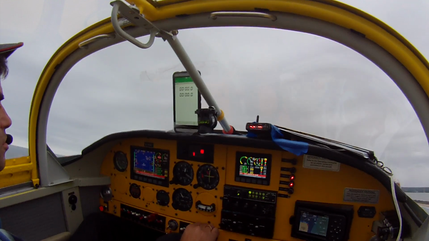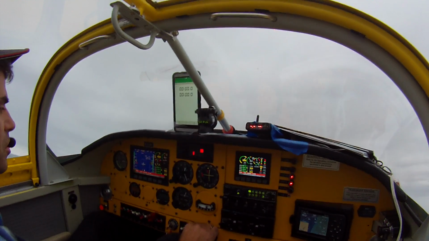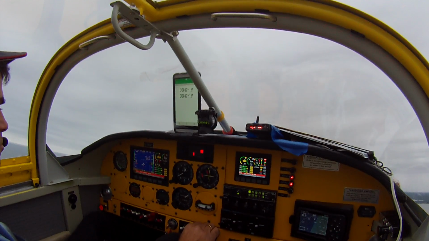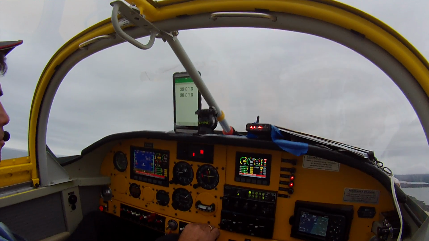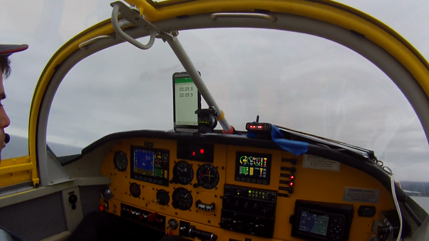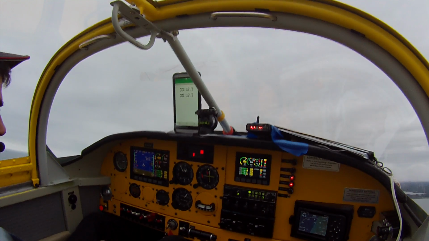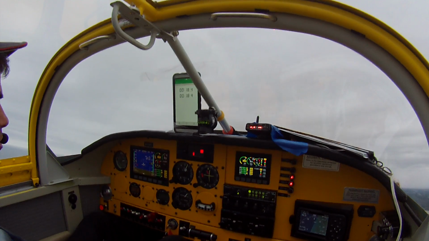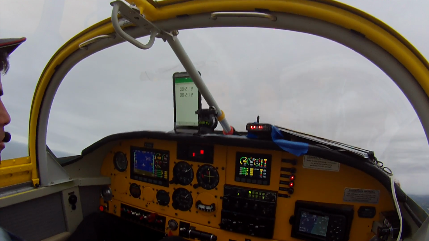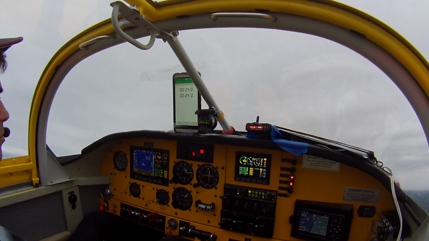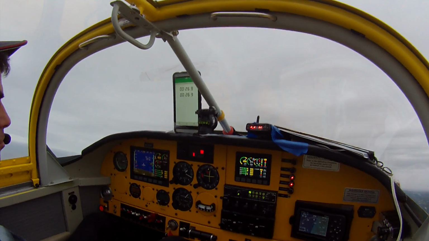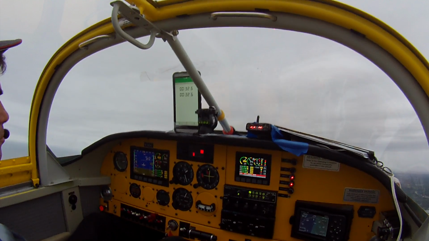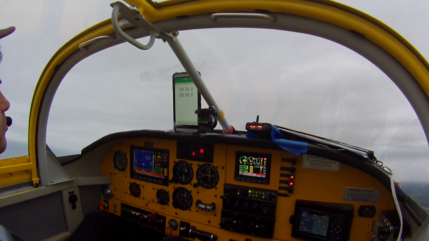There we go. 500 feet, start the clock, 80 knots. 5 seconds. Right rudder, lots of right rudder in this one. 14 seconds. 80 knots. 2,000 feet per minute. 80 knots. 30 seconds. 1400. Right rudder.